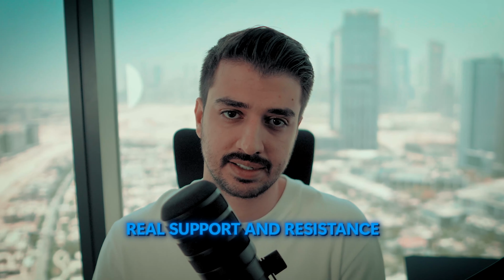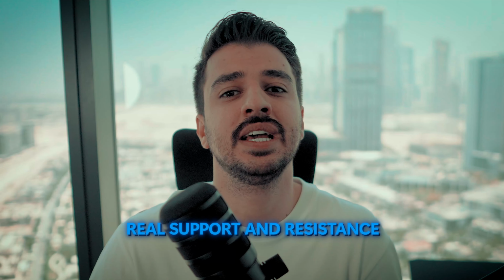Support and resistance, the most useful concept in technical analysis and the most abused. Support is a price level where buyers have shown up before and stopped a fall. Resistance is a price level where sellers have shown up before and stopped a rise. Real support and resistance levels have 3 characteristics.